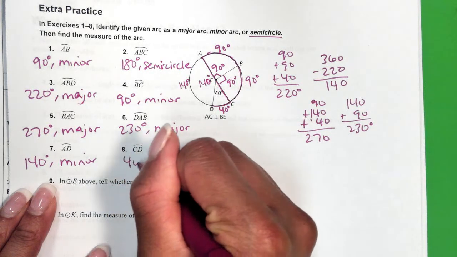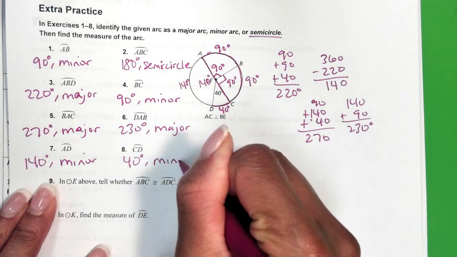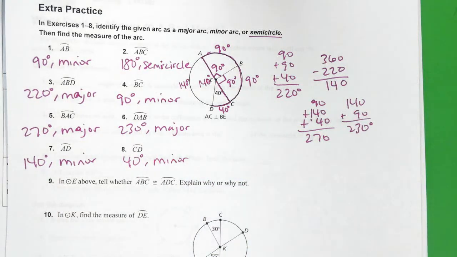It is 40 degrees and is a minor arc. Alright, so that is 1 through 8. I'm finding minor and major arcs.